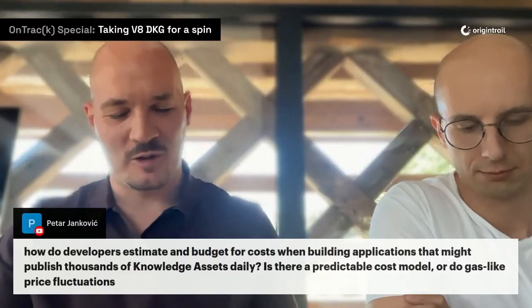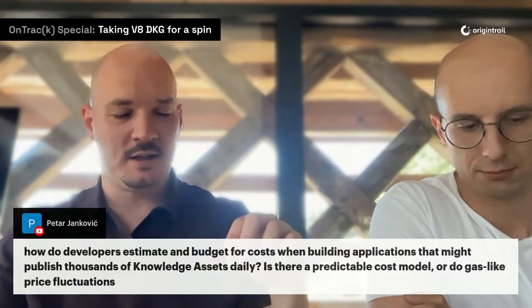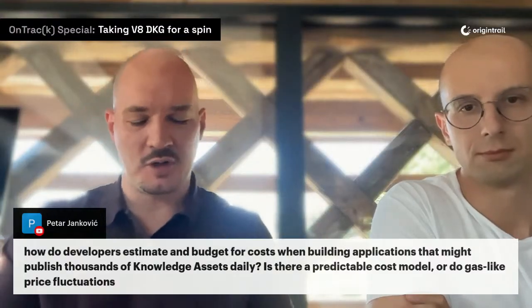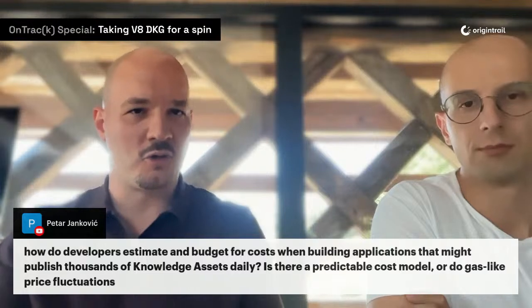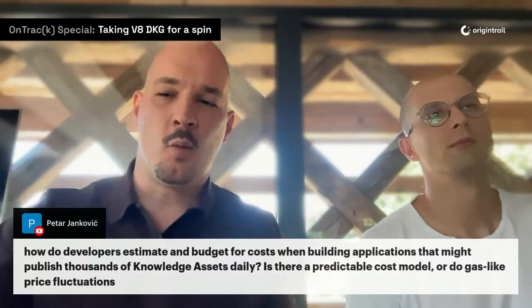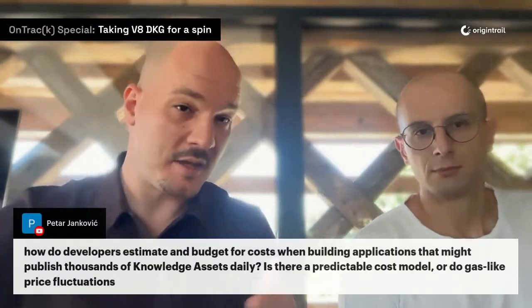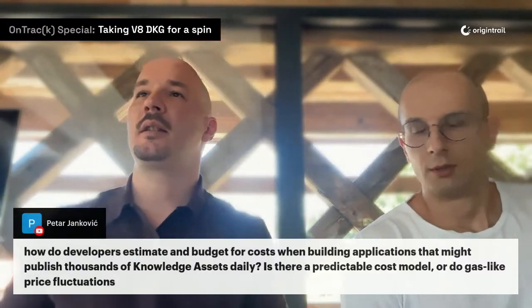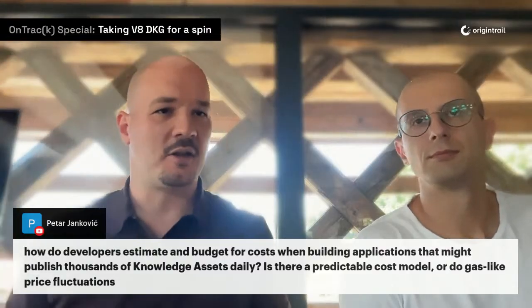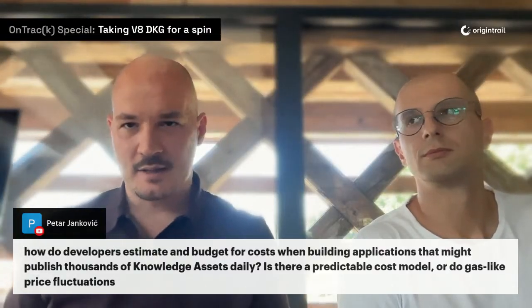So long story short, it is possible to query that ask price, just like you can query the gas price for a blockchain, and you can do that in a predictable way. But again, it can fluctuate, obviously. So it's not a set price where a big company says, okay, it costs like $10 a month or something.